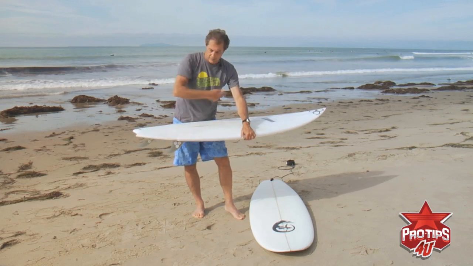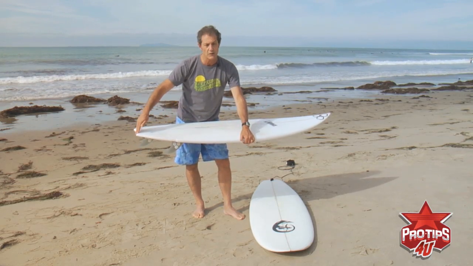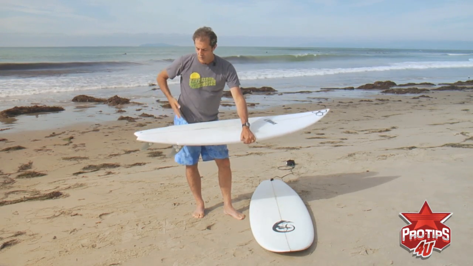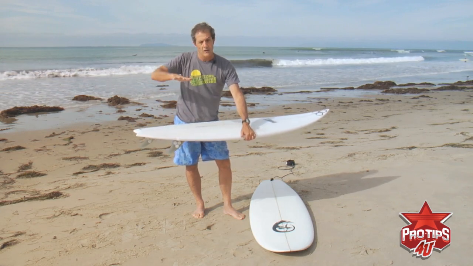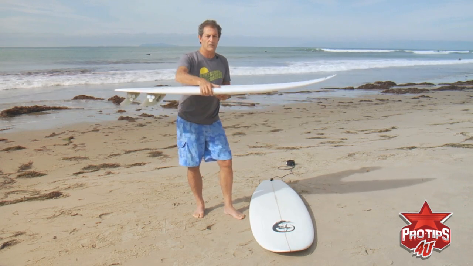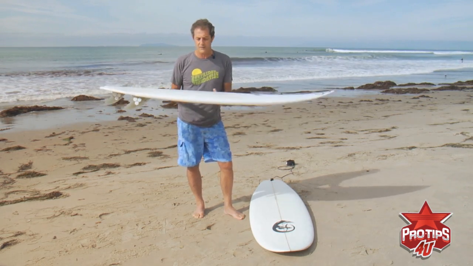It's called the outline as well. It also reduces the area in the tail here and enables you to really power hard off the bottom without spinning out, because the wider the tail, the more unstable the board can be. Also, you'll see this board has a lot more rocker than the beginner style board.